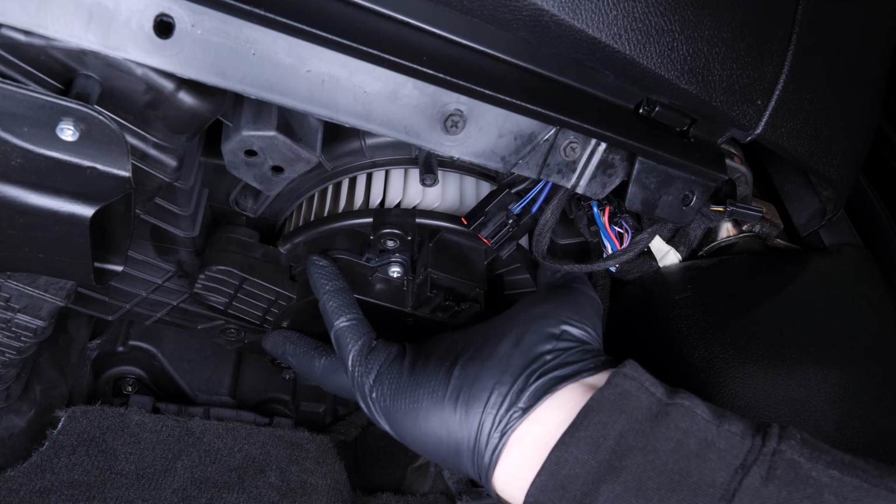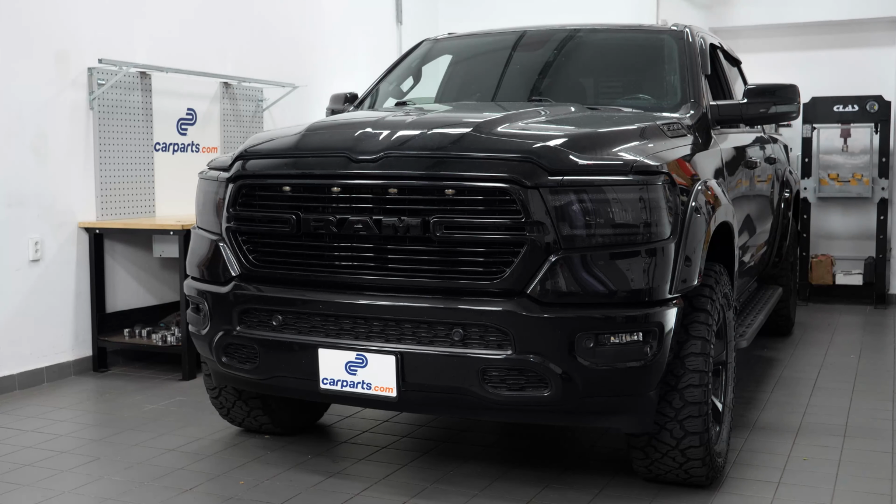In this video, we'll show you how to change the blower motor on your Ram 1500.